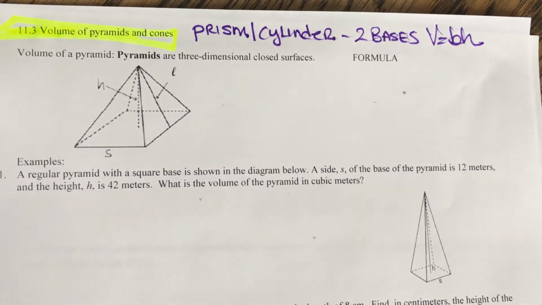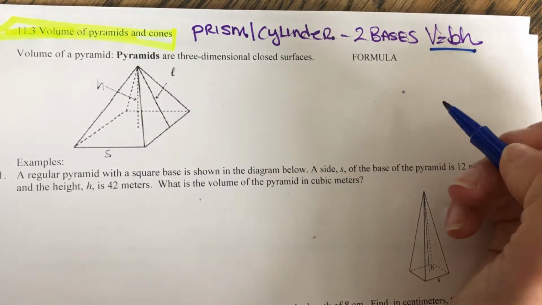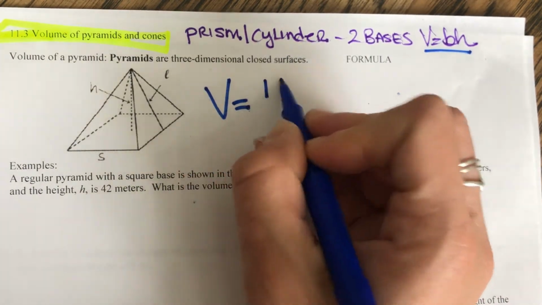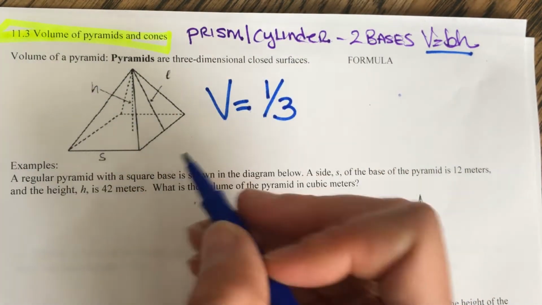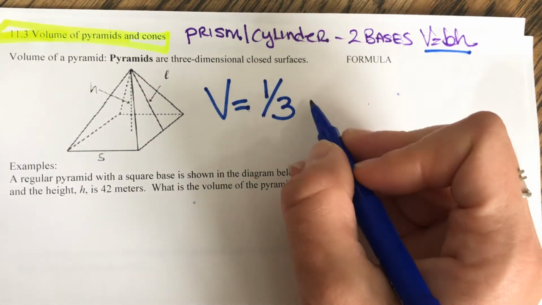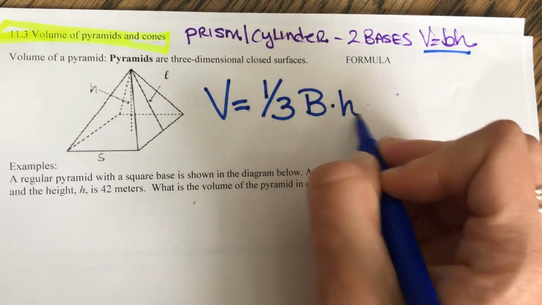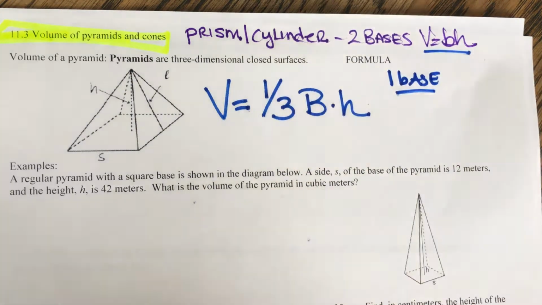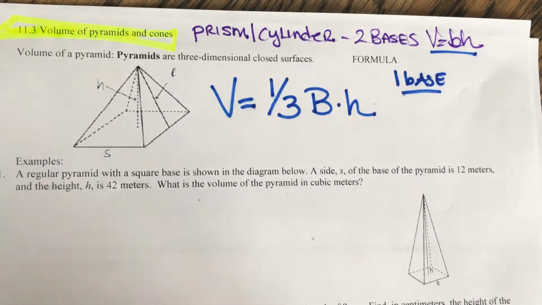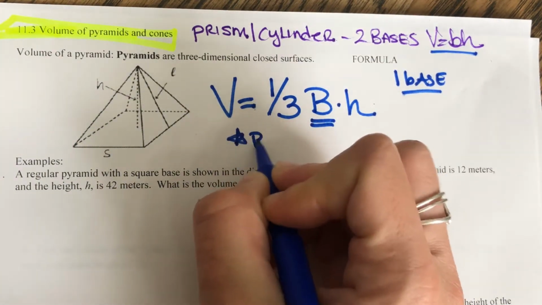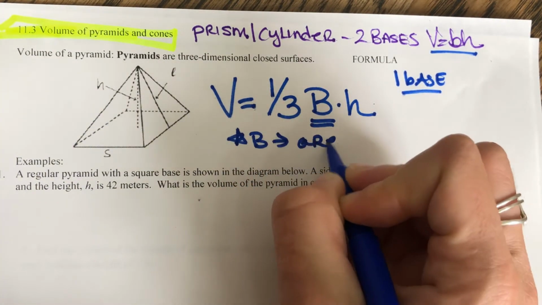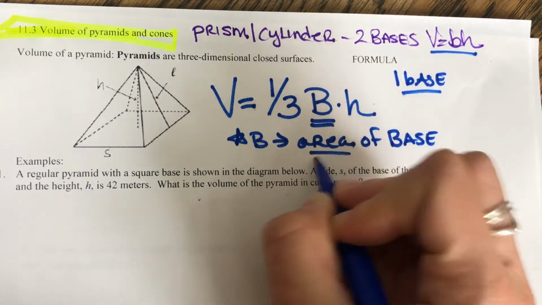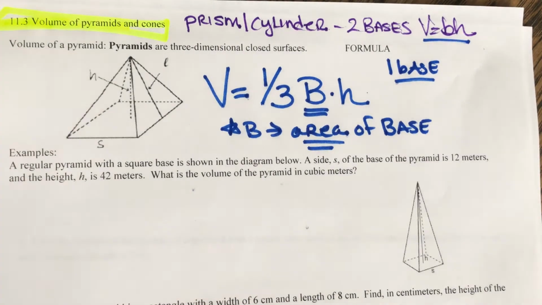So if this is my prism formula and three of these fit into it, here is the volume of a pyramid: 1/3, because this is 1/3 of a prism. So it's 1/3 base times height. Try to remember it's 1/3 of the prism in a way. And we all remember B is the area of whatever the shape of the base is, so you'll have to calculate that. And that's all you have to do for pyramids.